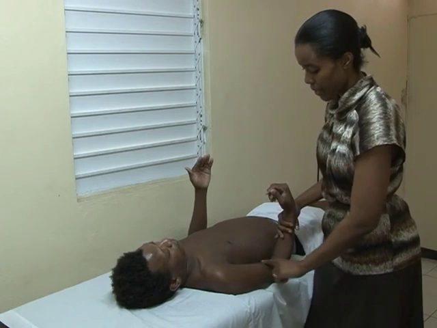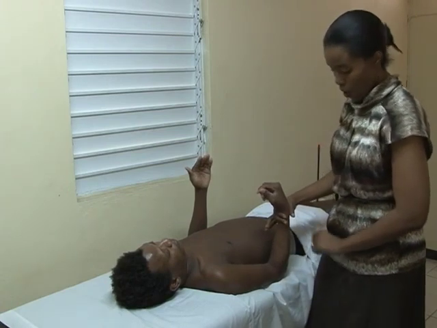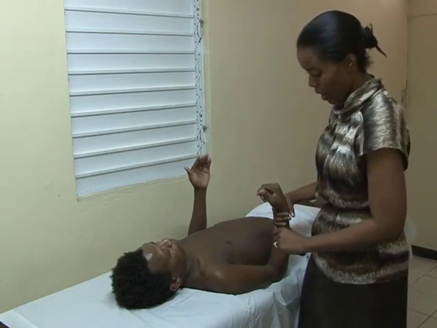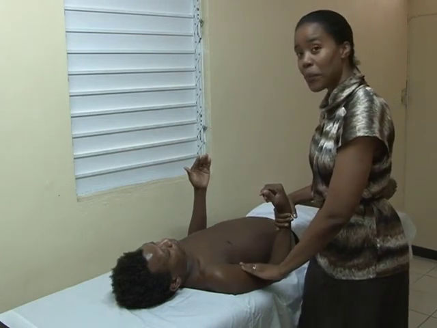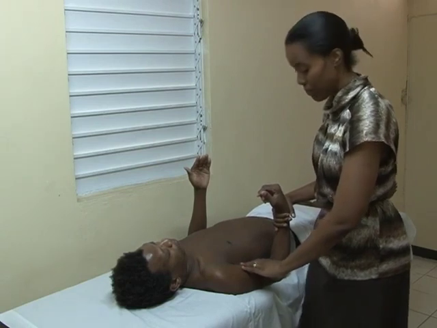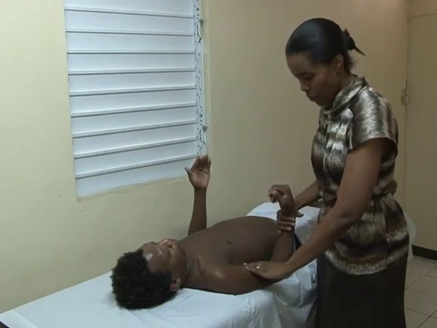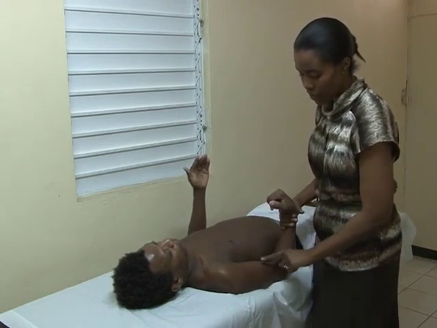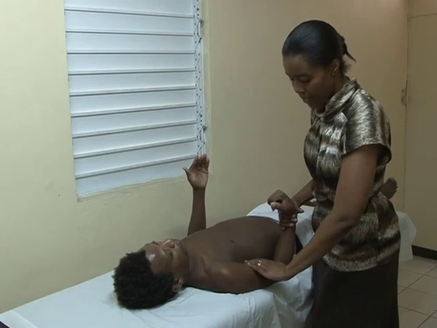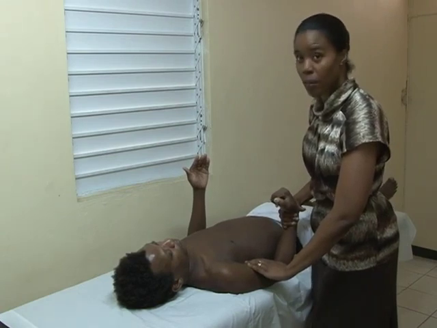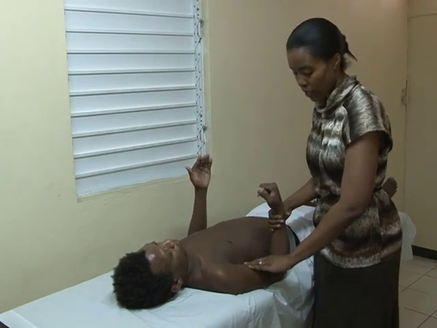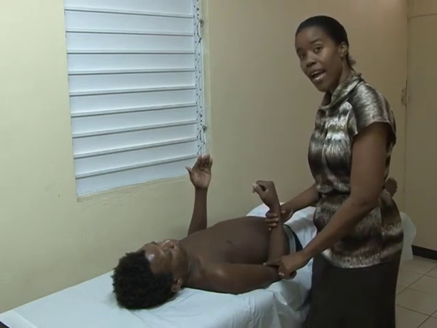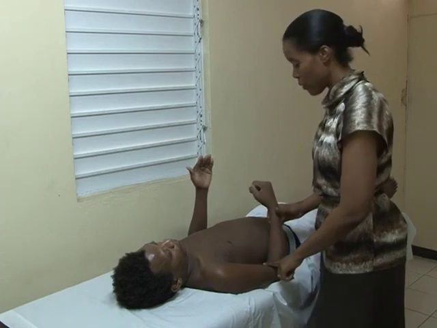Elbow flexion with our hand on the distal aspect of the forearm and the other hand on the bicep muscle. Marcel, can you pull me towards you? Pull. Note the flexion of the biceps. Pull. And I'm unable to overcome the patient. Again, grade 5 power. At this level, C5, C6, myotome.